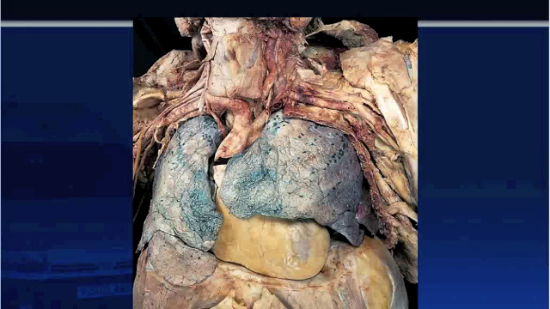The lungs are divided into lobes. The right lung has 3 lobes. It is shorter than the left lung because the diaphragm is higher on the right to make room for the liver that lies right underneath it. The left lung has 2 lobes because two-thirds of the heart lies to the left of midline. The left lung contains a notch to make room for the heart.